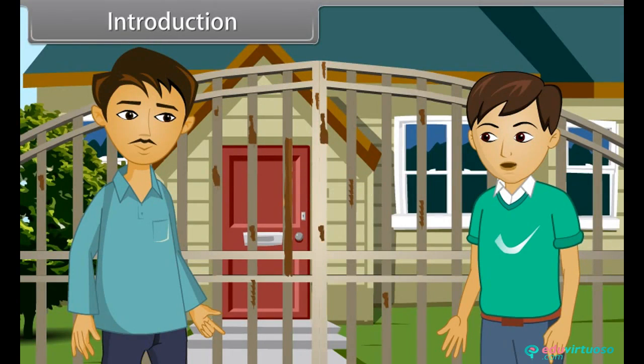Father, our home's gate is looking so dull and rough. Yes, son. This gate must be 8 to 10 years old. Father, but why has this gate become so dull? Son, it's because of corrosion. Corrosion? Father, can you please tell me about this?